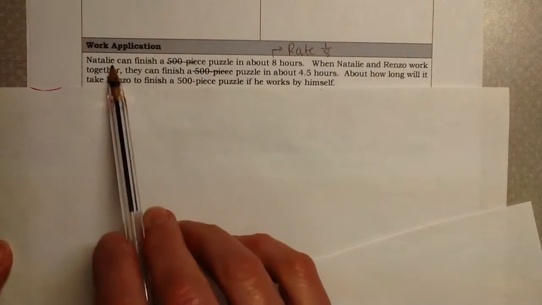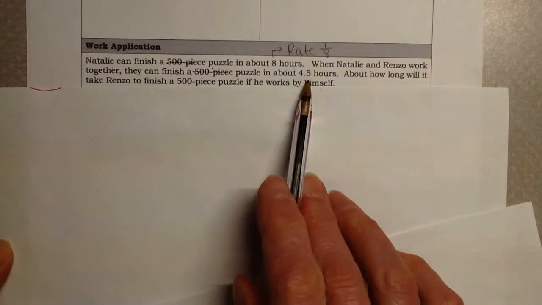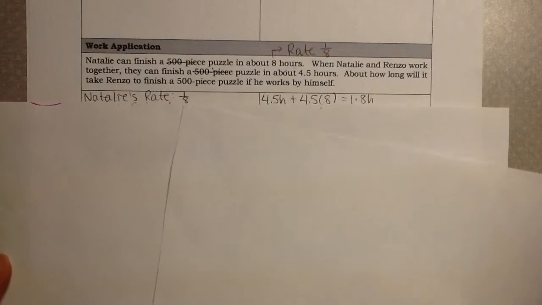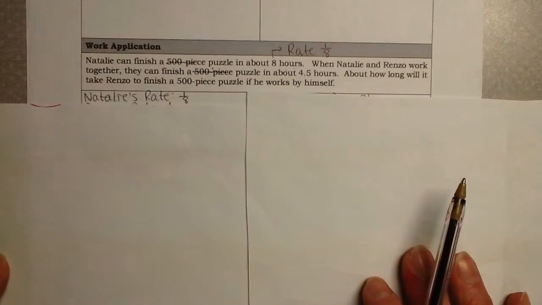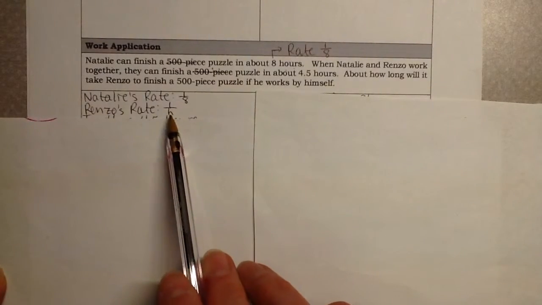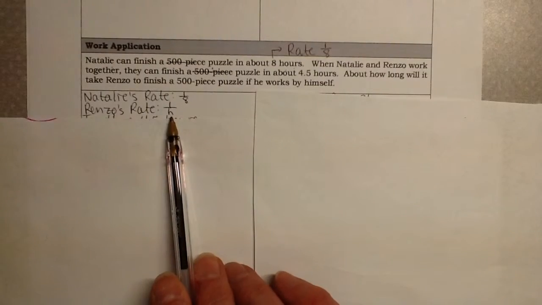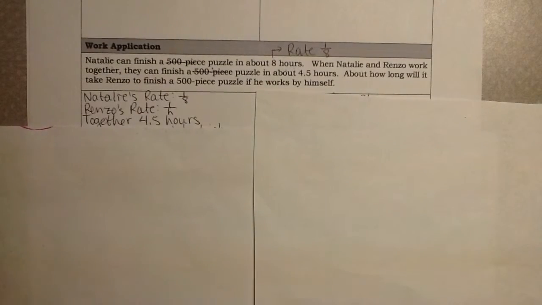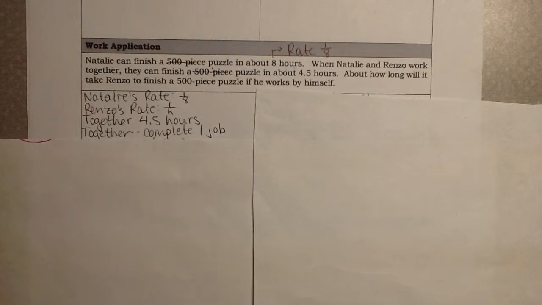Okay, so we already said that Natalie's rate was 1/8. And when they're working together, it's 4.5 hours. And we don't know what Renzo's rate is. So I'm just going to write some information down here. Natalie's rate is 1/8. Renzo's rate is going to be 1 over h because we don't know how many hours it takes him to complete that puzzle. Okay, now we also know that together it takes them 4.5 hours. And we also know that a complete job is going to be one whole, we'll just call it 1, because that represents finishing the entire puzzle.